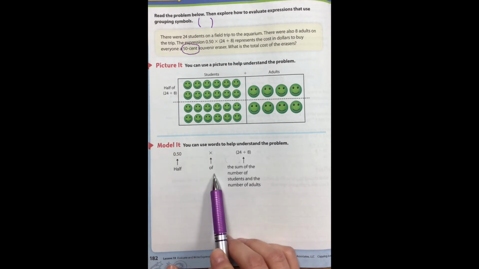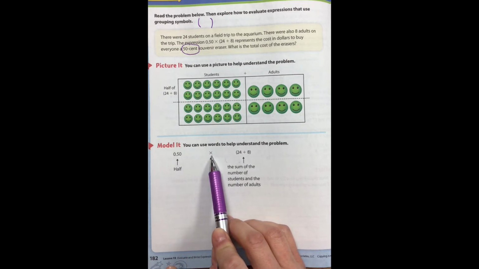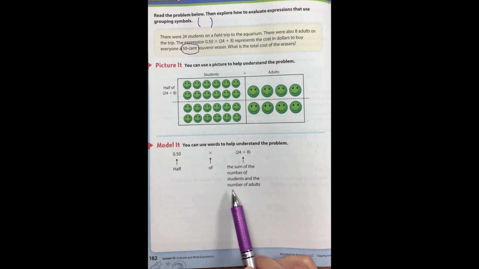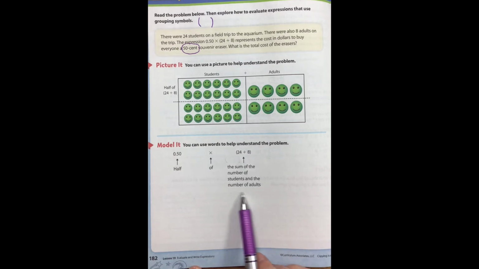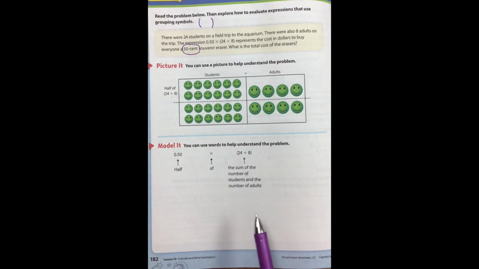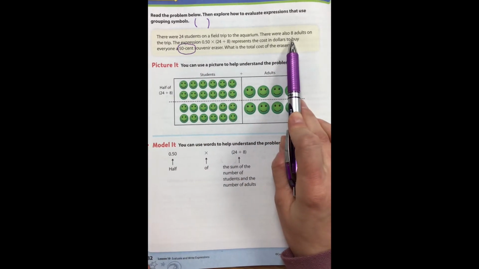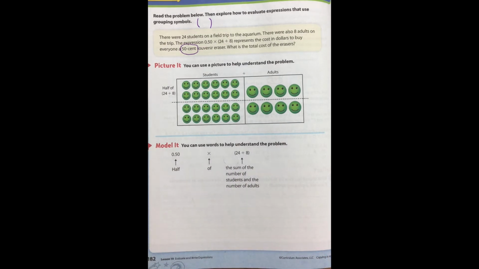So half of is the same thing as saying 0.50 times, and then right here they didn't say 24 plus 8, but they said the sum of, that just means the answer to an addition problem, the number of students and the number of adults. So they're adding that 24 students and 8 adults. So that's how they changed that using words, and then we also have numbers, our expression.